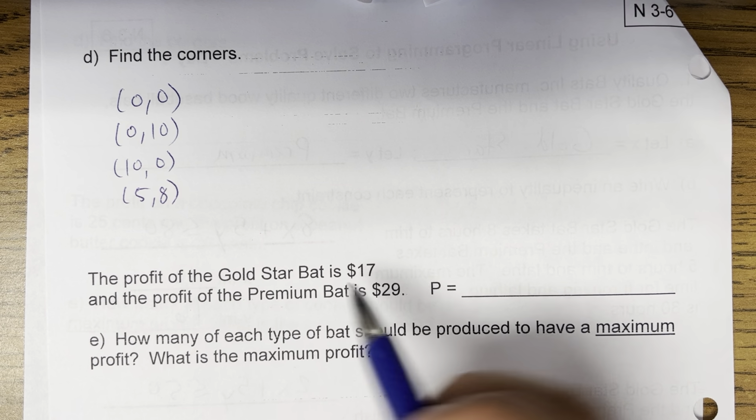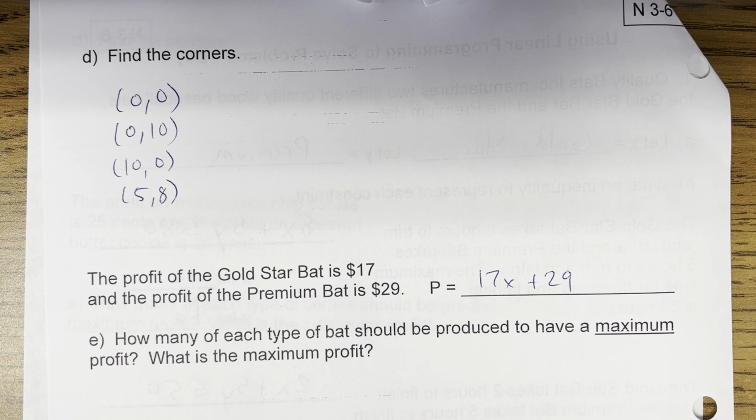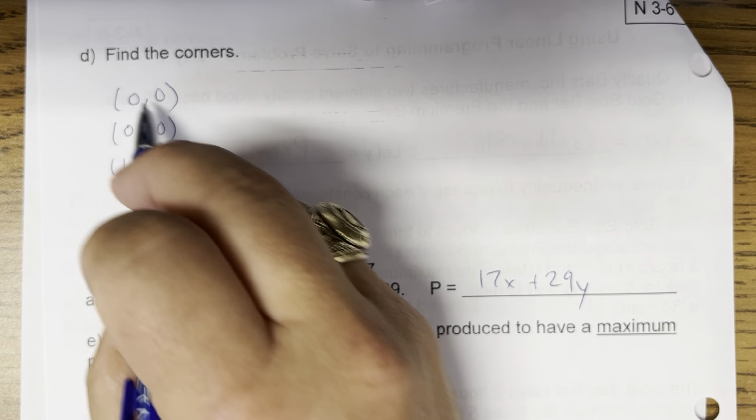So the profit of the Gold Star bat is $17, and the profit of the premium bat is $29. And we want to know how many of each type of bat should be produced to have a maximum profit, and what is that maximum profit. And so we're going to just plug in these values into here.